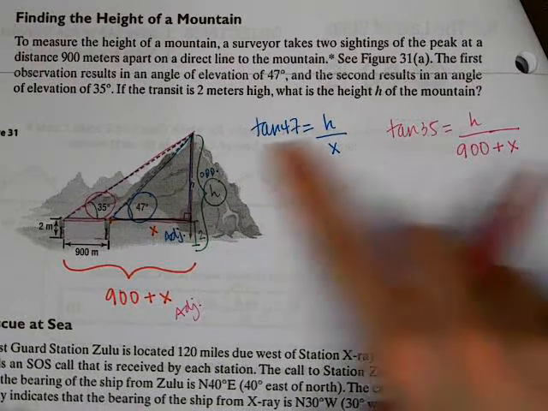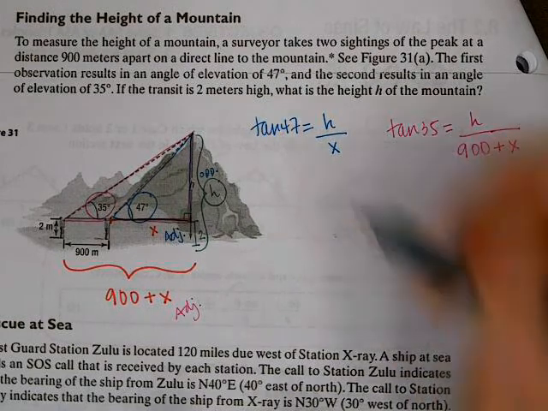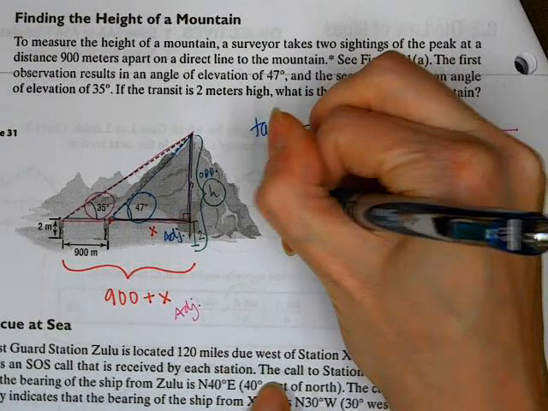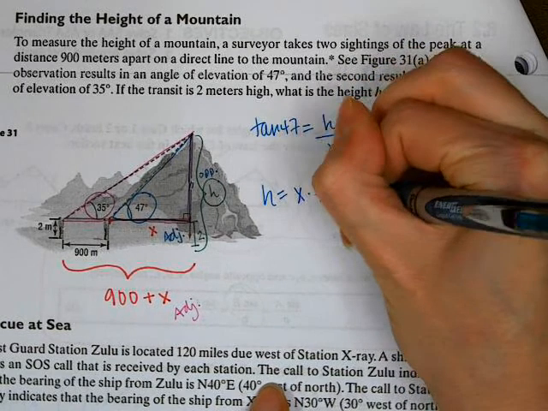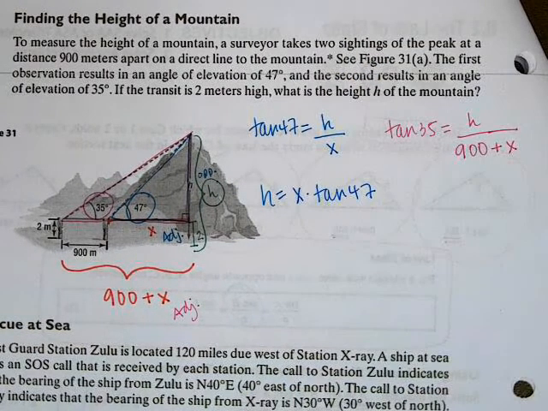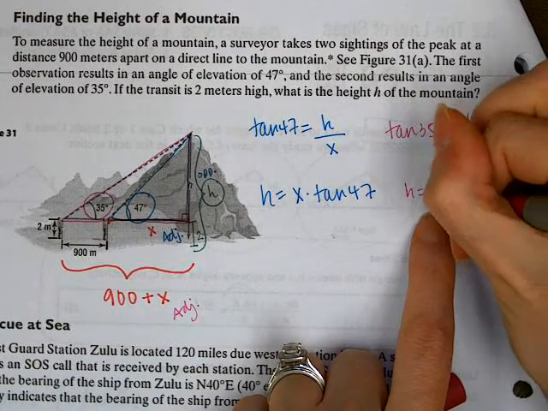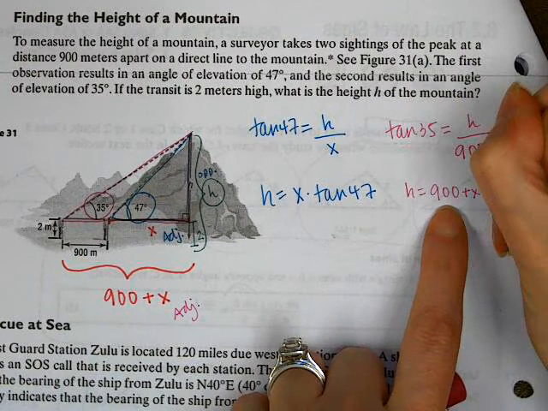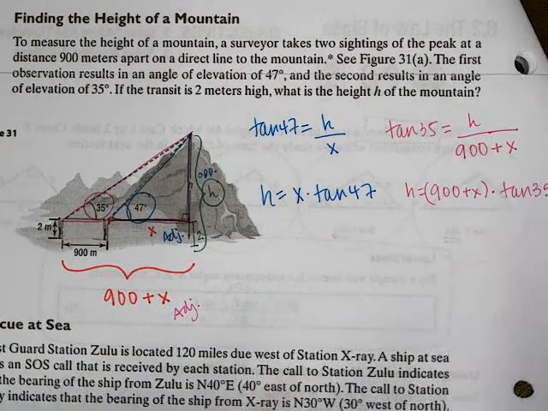We can't actually solve this, but what we can do is solve for h in both of them. So if you cross multiply, do you guys agree that h would be x times tan 47? And in this one, h would be 900 plus x times tan 35.